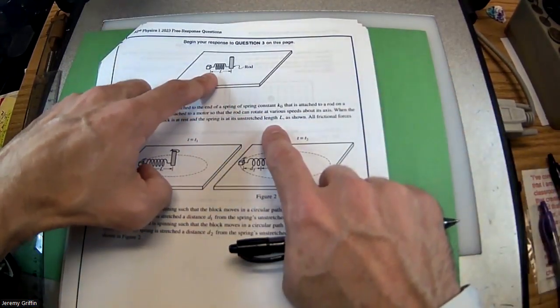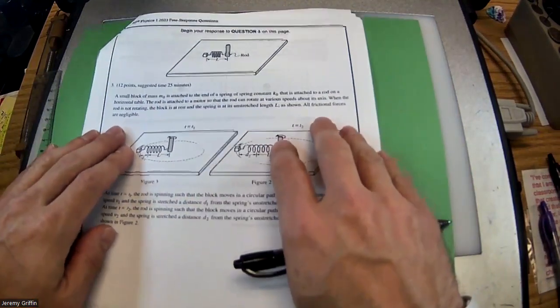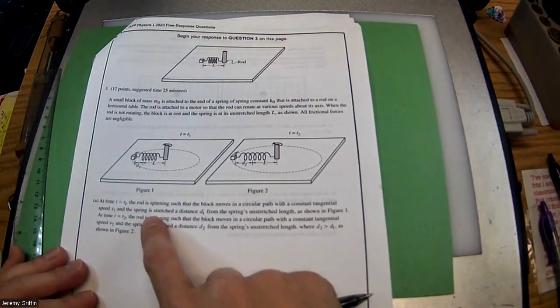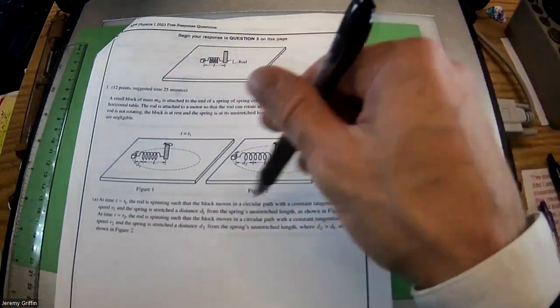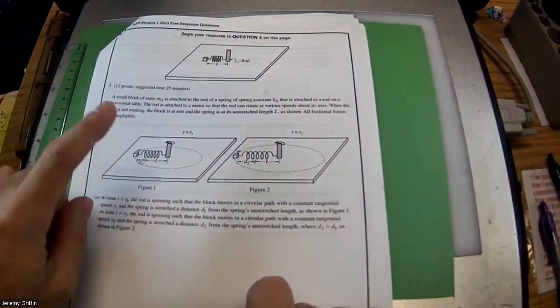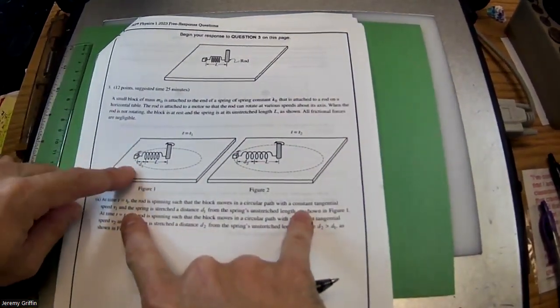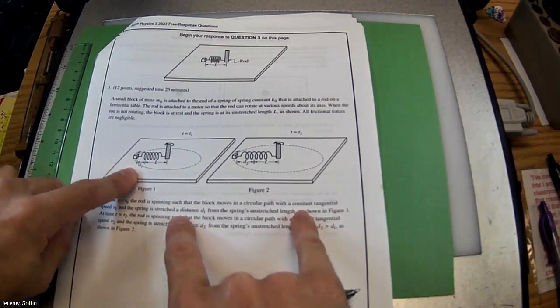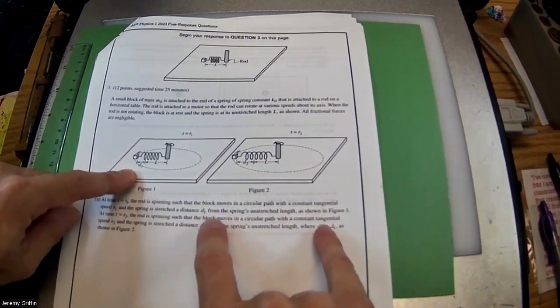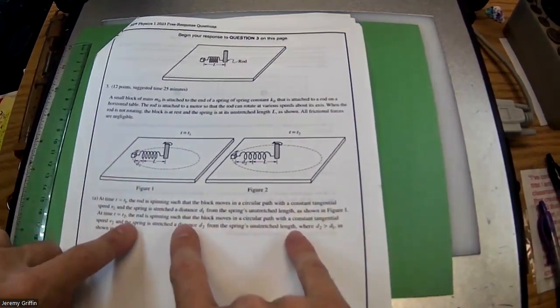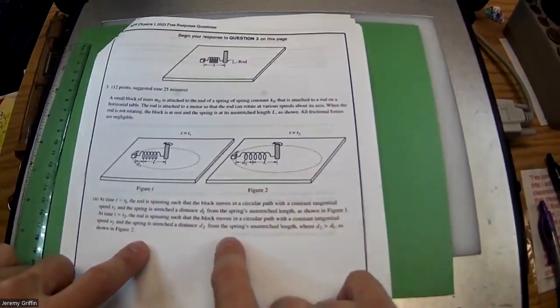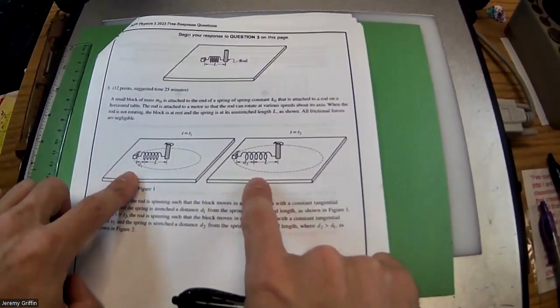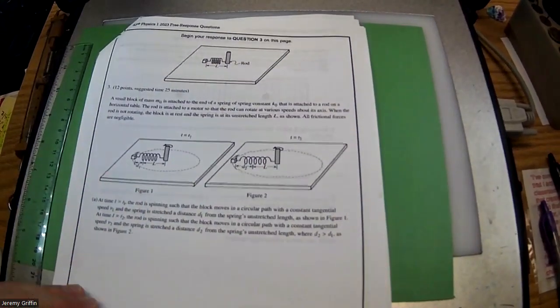Unstretched length L, so L is unstretched. All frictional forces are negligible. At time t1, the rod is spinning, so the block moves in a circular path, with constant tangential speed v1 at distance d1, so d1 is the stretch. At time t2, we got stretch d2, and d2 is greater than d1. Right? So you guys remember that setup? All right, let's see what they're asking about.